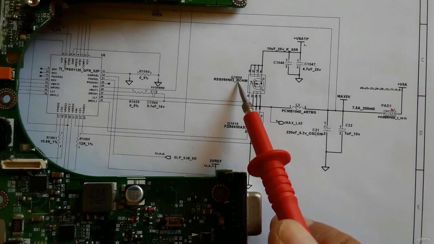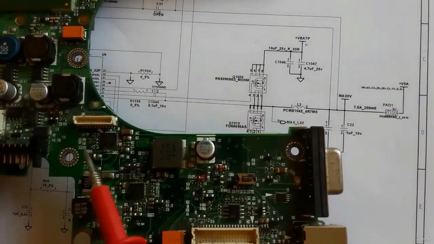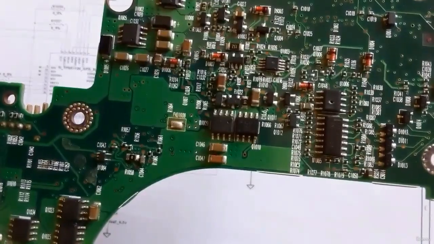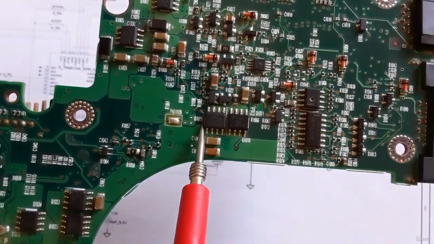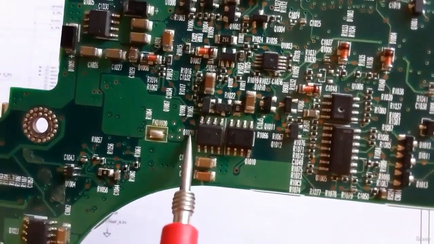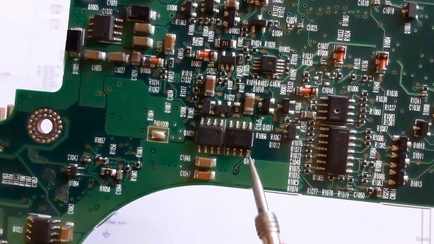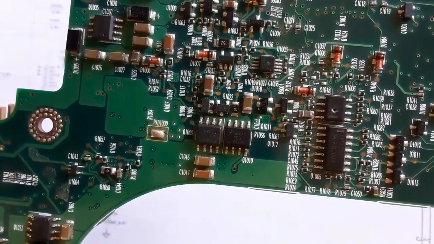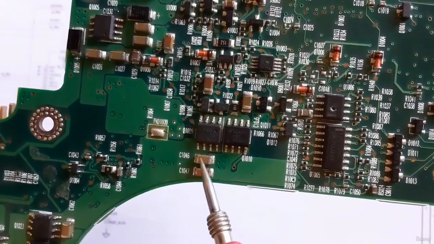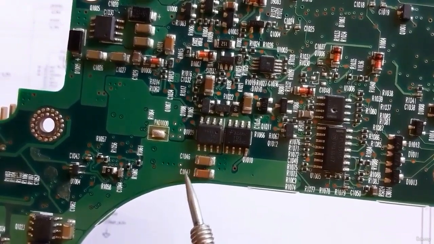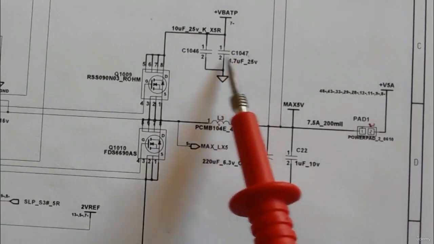So now we're going to see these 2 MOSFETs, the Q1009 and Q1010. So in the back side, we have the first MOSFET, Q1009. The second MOSFET is Q1010, okay? And here we have the ceramic capacitors C1046 and C1047. As you can see here, these are filtering capacitors.